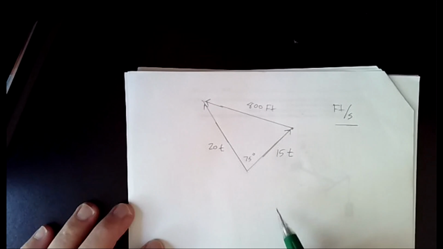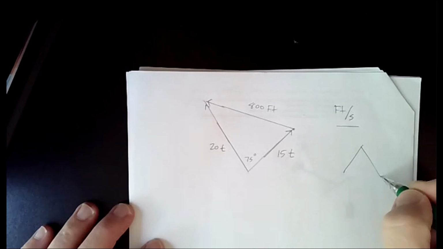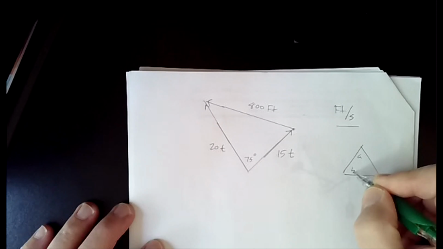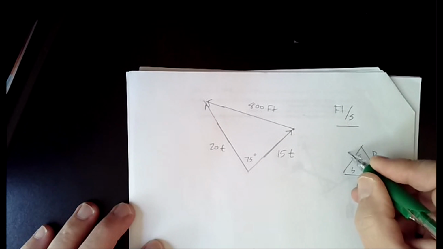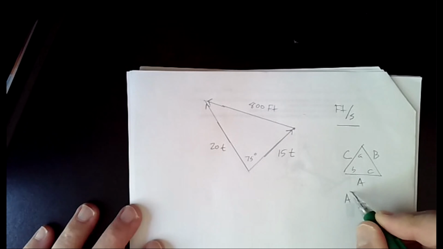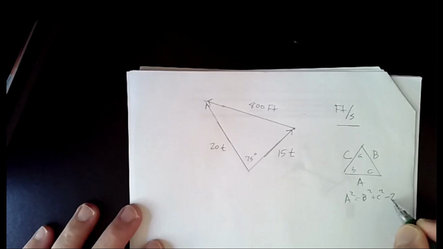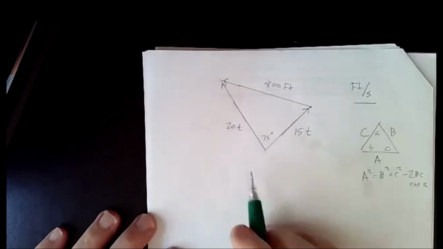So remember that for that rule, it says for a triangle with sides A, B, C, then A squared equals B squared plus C squared minus 2BC times cosine of little angle A. So we're going to do that here.